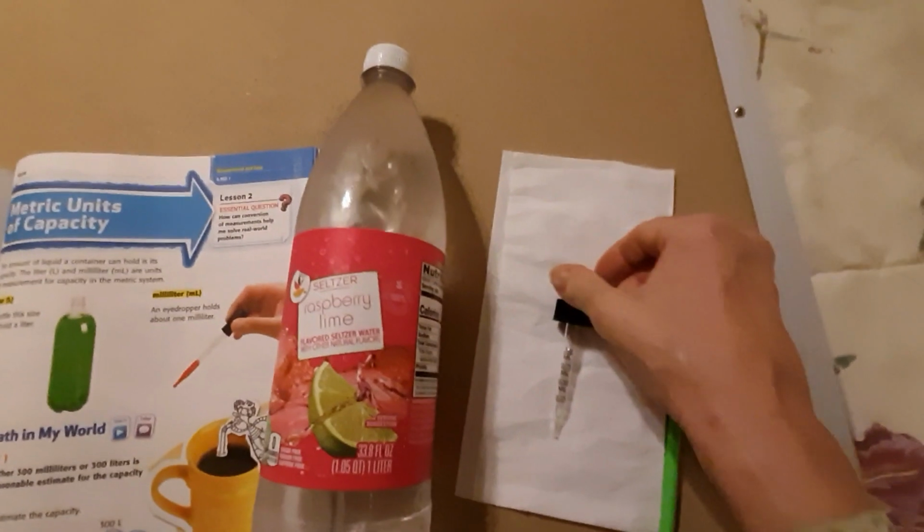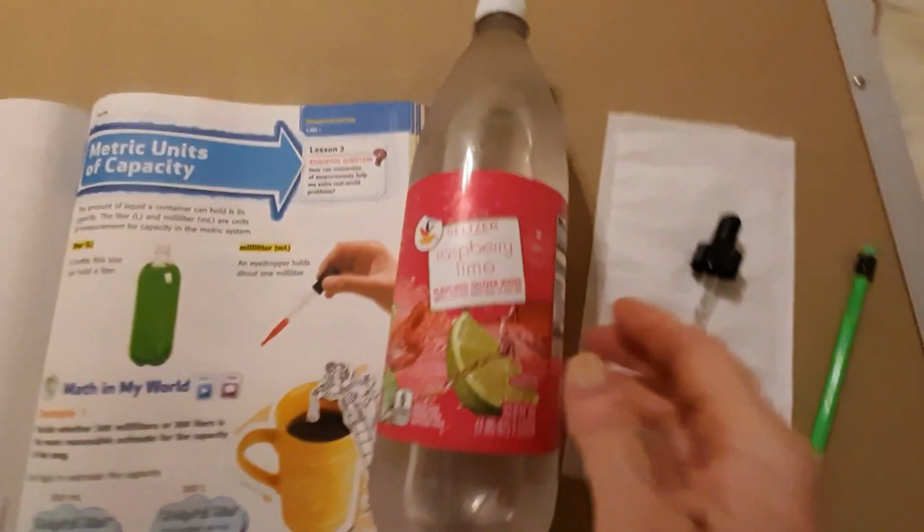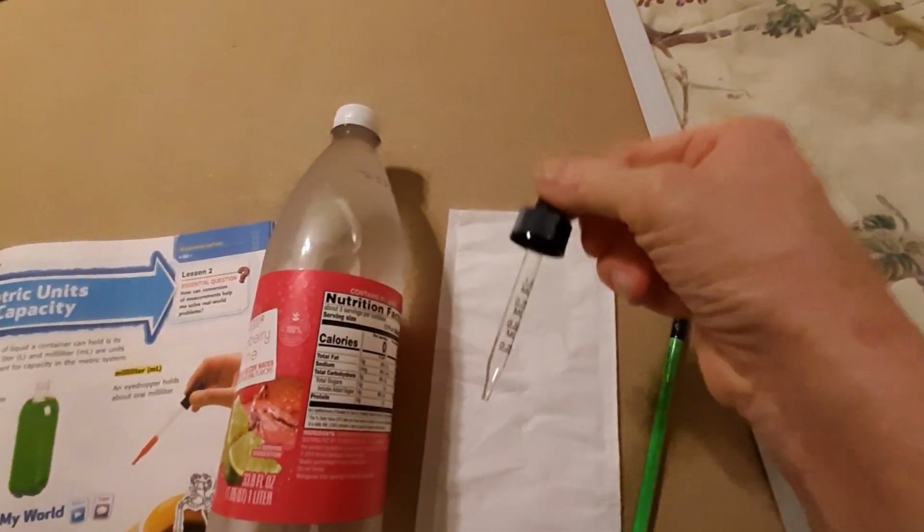Now here is a milliliter. This is a little eyedropper. And if you look at it, I'm going to put it down so you can see it. This line is a milliliter. So if you filled this up, that would be a milliliter. So as we're doing our math today, you need to picture, if they say what's the best estimate, are we talking about a bottle or an eyedropper? So let's take a look.